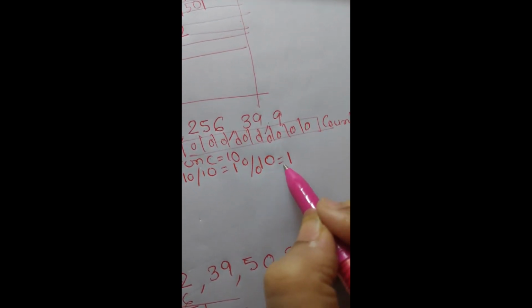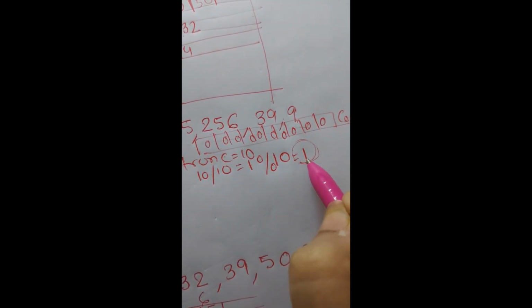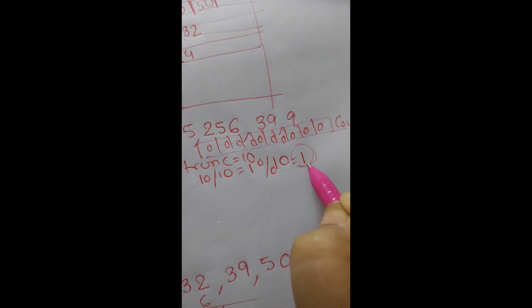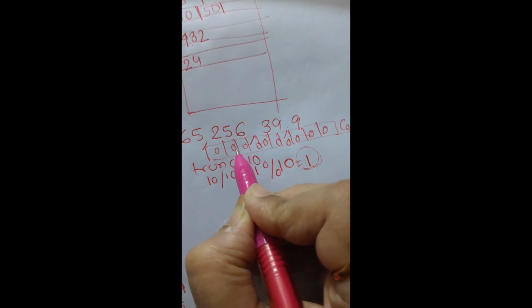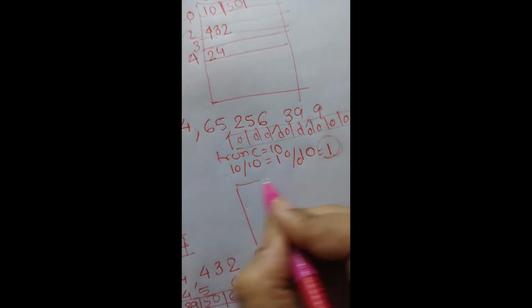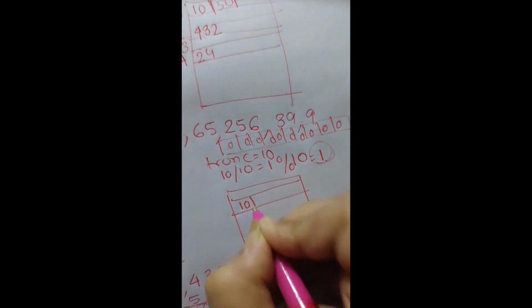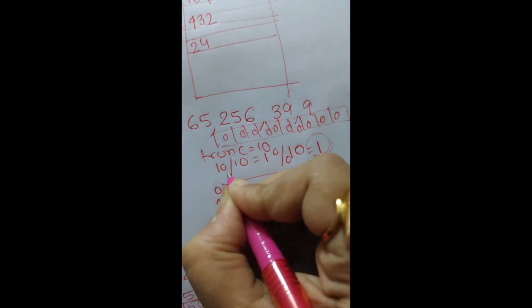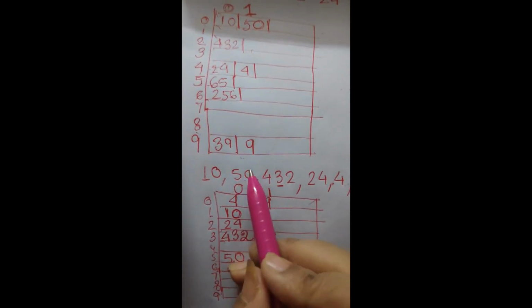The row number that has come out from the calculation is 1. That means I am to put this number in row number 1, and row number 1 has no element at this moment. So in row number 1, in the 0th place, I am to put the number 10, and I am to increase this count by 1. Did you get that?